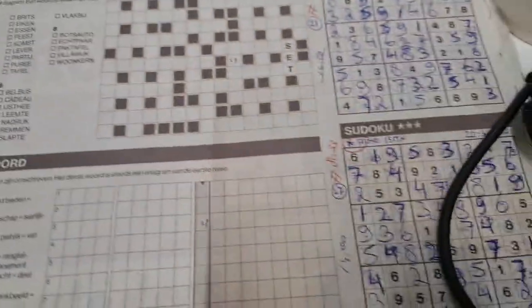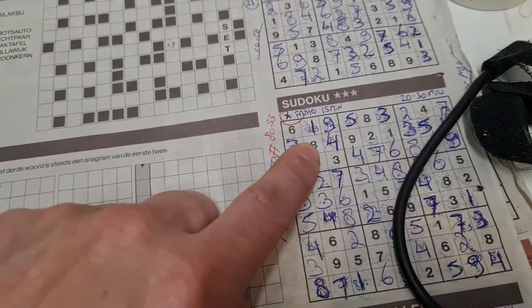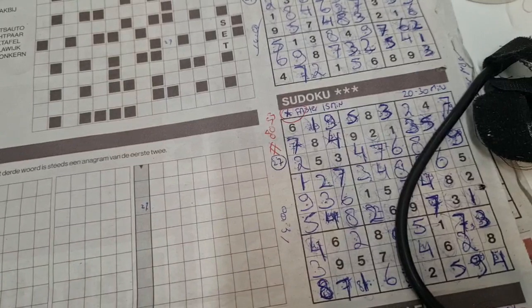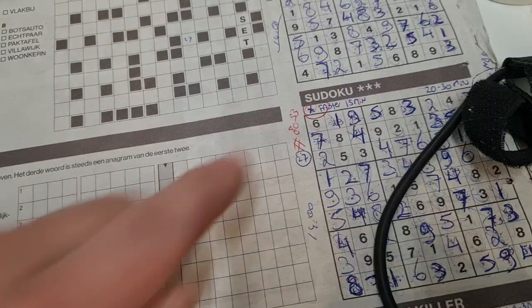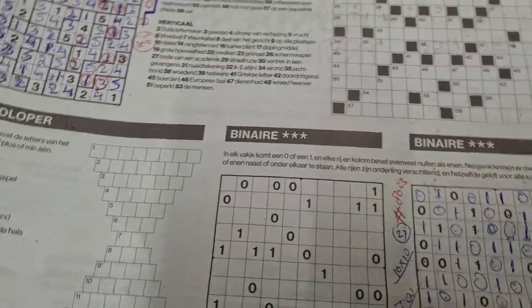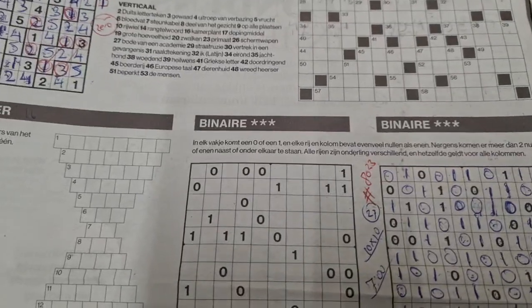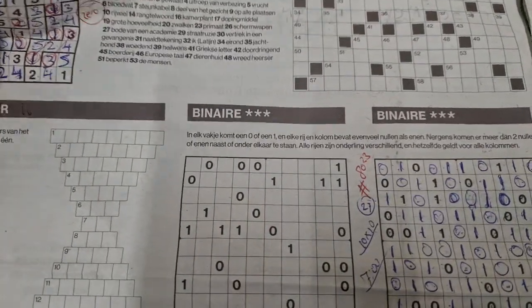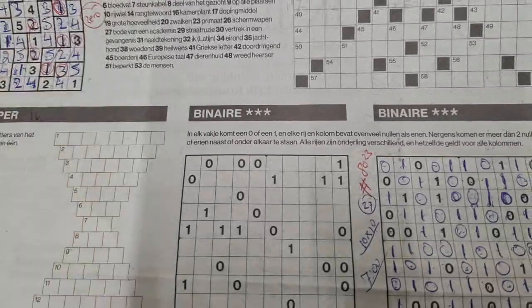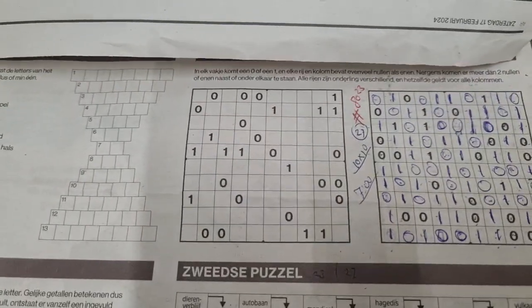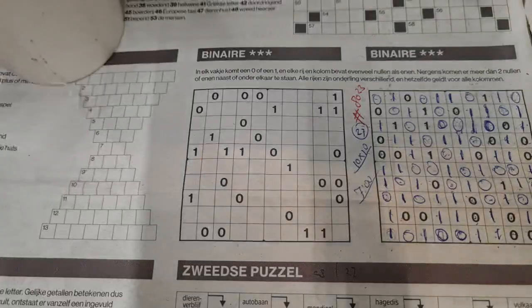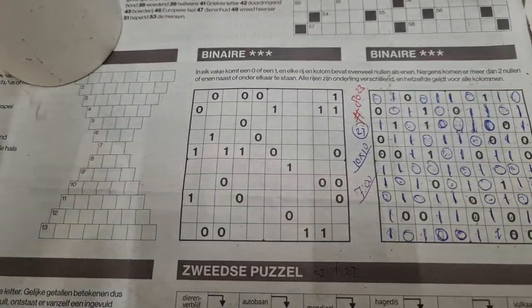And I've already solved one puzzle, the 2-star Sudoku. And yeah, well, it's a 3 stars, but actually it's a 1 star. Anyway, we have one puzzle left in this puzzle page, and we have also 3 puzzles left in the additional. But let me solve this one. The binary.